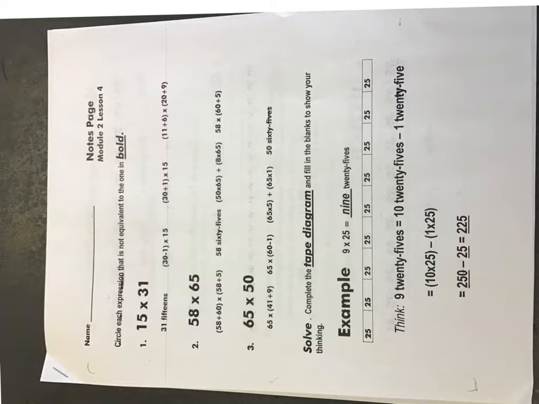In the second example, we would do what is in parentheses first. 30 minus 1 is 29. When we go 29 times 15, that is not the same, so we would circle that one. In the third example, 30 plus 1 is 31 times 15, which is equivalent. In the last example, 11 plus 6 is 17 times 20 plus 9 is 29. 17 times 29 is not equivalent.